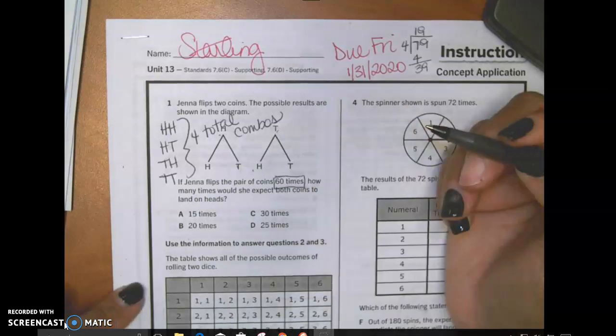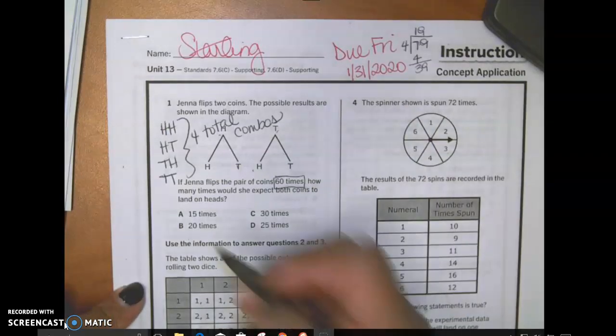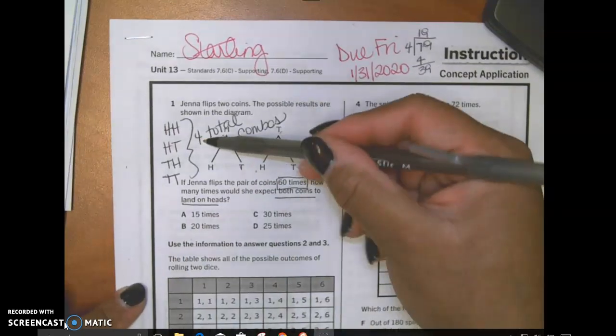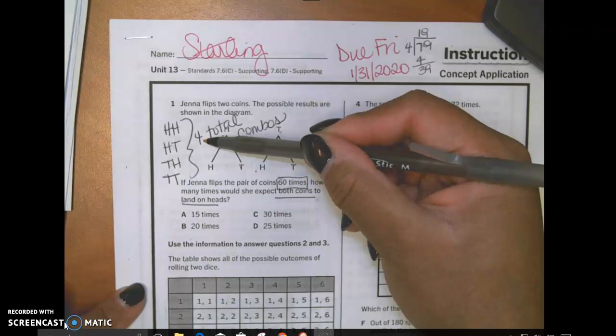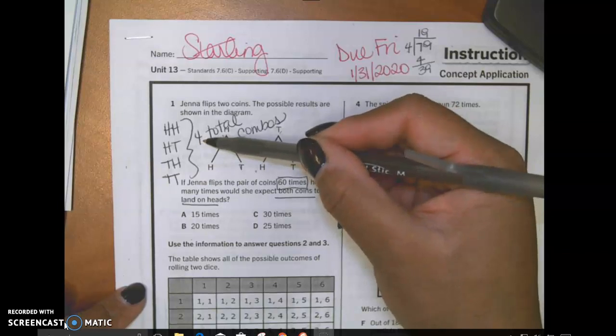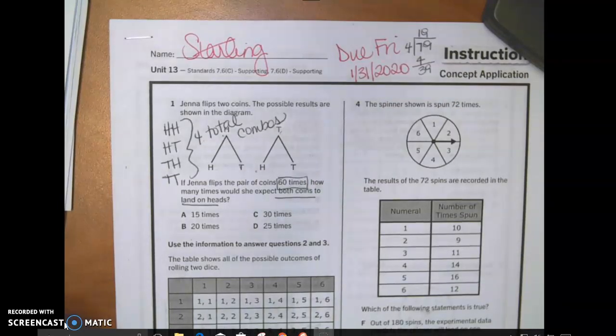How many times would she expect both coins to land on heads? I want both to land on heads. So how many times do I start with total here? 4. Okay, I wrote it down. How many times are they asking me about? 60. So what do I need to make?